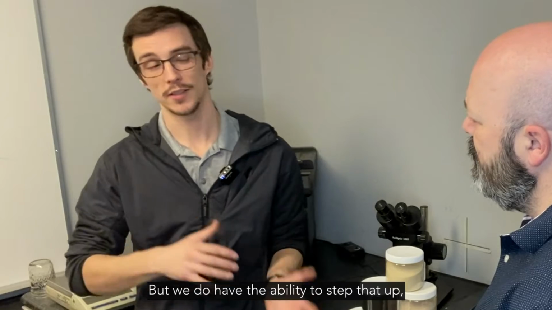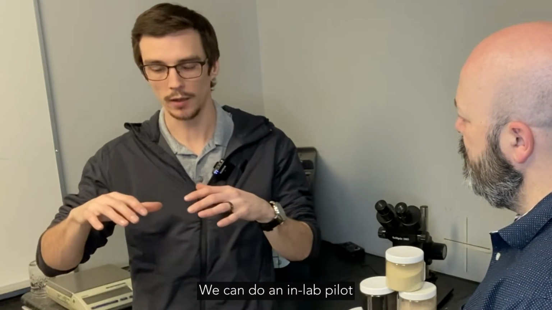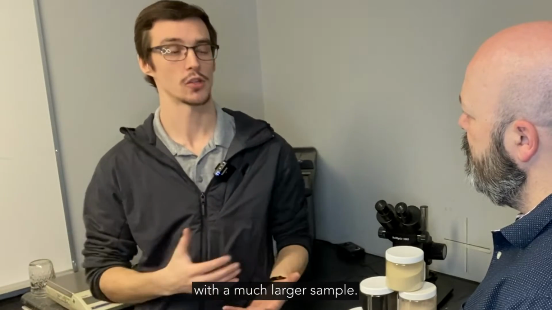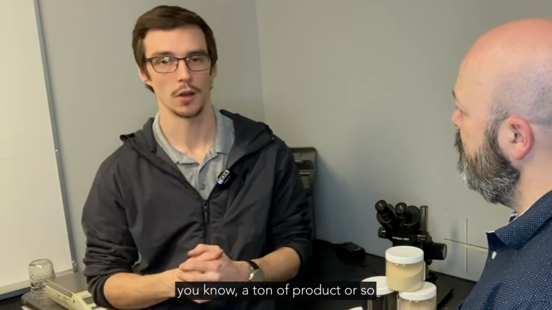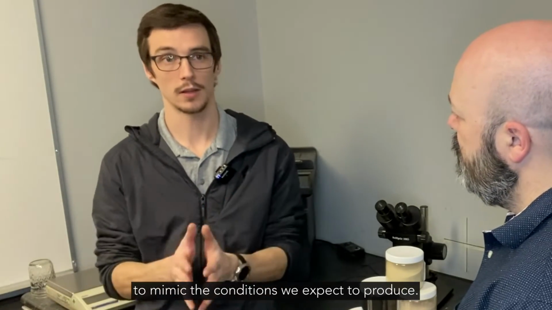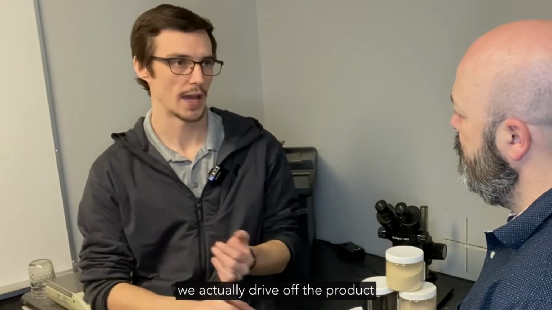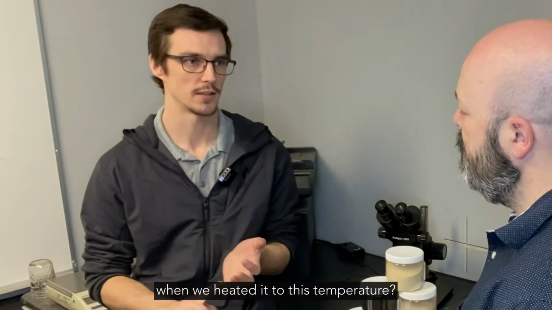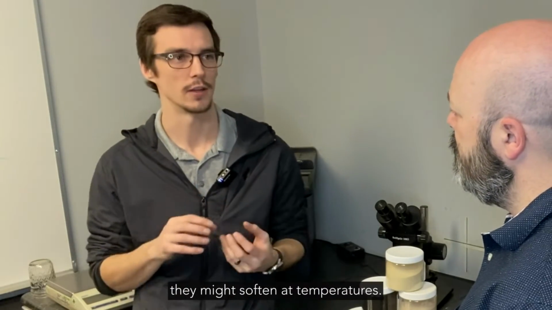But we do have the ability to step that up, particularly in heating applications. But we can do an in-lab pilot with a much larger sample. We'll have times where we might get a super sack, a ton of product or so, and run a continuous representative pilot to mimic the conditions we expect to produce. And we can validate things like how much moisture did we actually drive off the product when we heated it to this temperature, or did it get greasy, or certain products we're worried they might soften at temperatures.